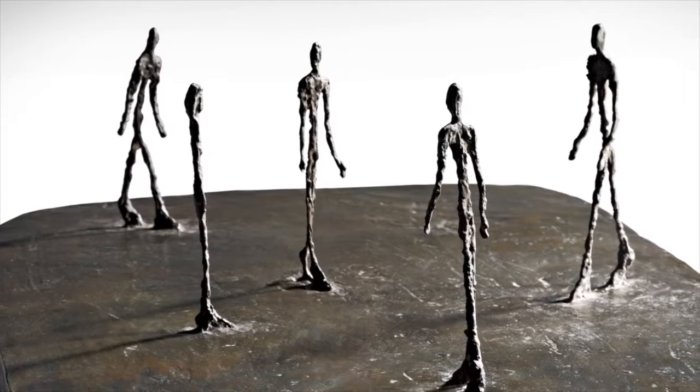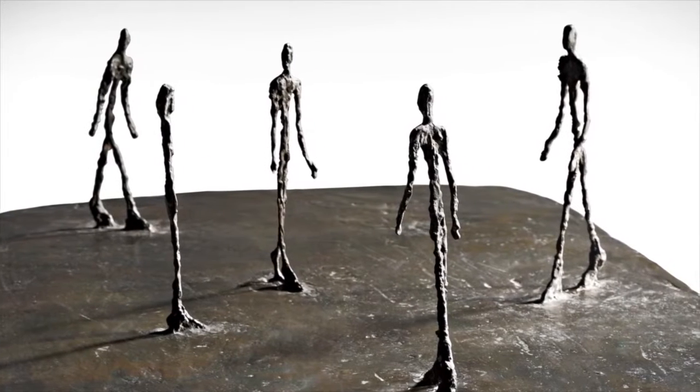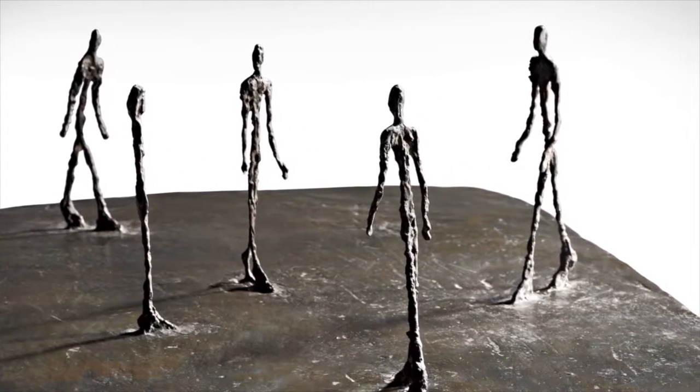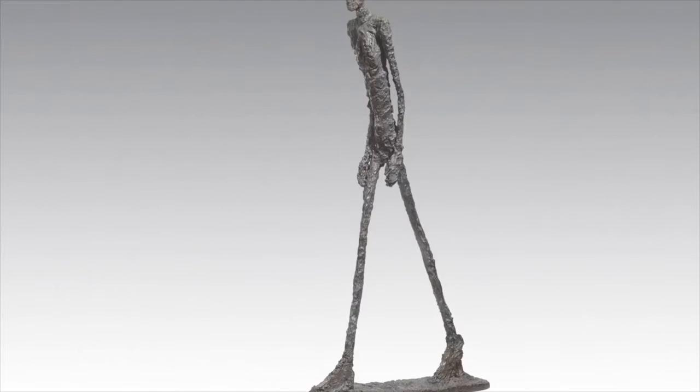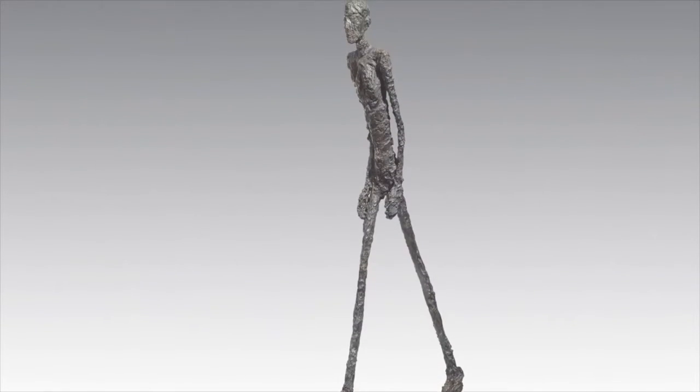Giacometti constantly comes back to that space for its sense of both community and then its sense of isolation, because even in a city atmosphere, you also have this sense of the figure not connecting. La Place reveals the emergence of the walking man, which ends up being a very important motif throughout his entire career.